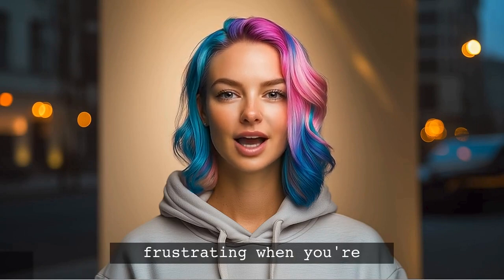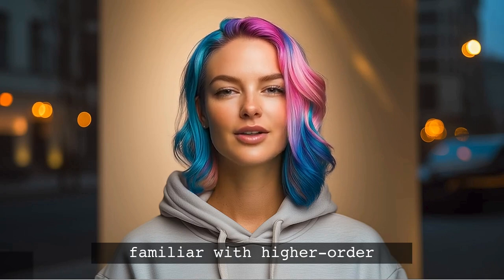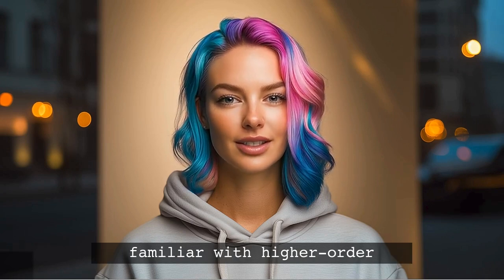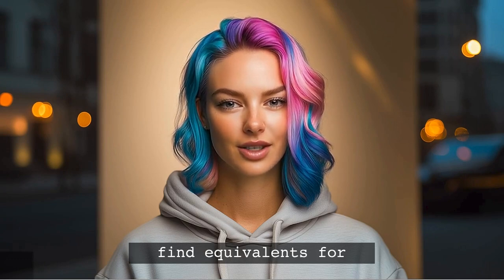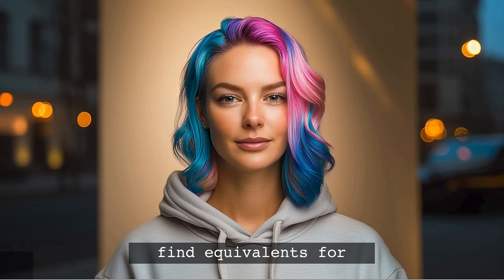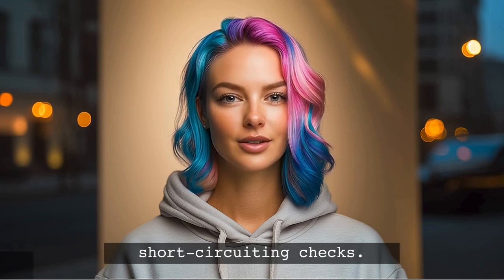I totally get it. It can be frustrating when you're familiar with higher-order functions like map, filter, and reduce, but you can't find equivalents for short-circuiting checks. You're not alone in this confusion. Many developers have faced the same question.